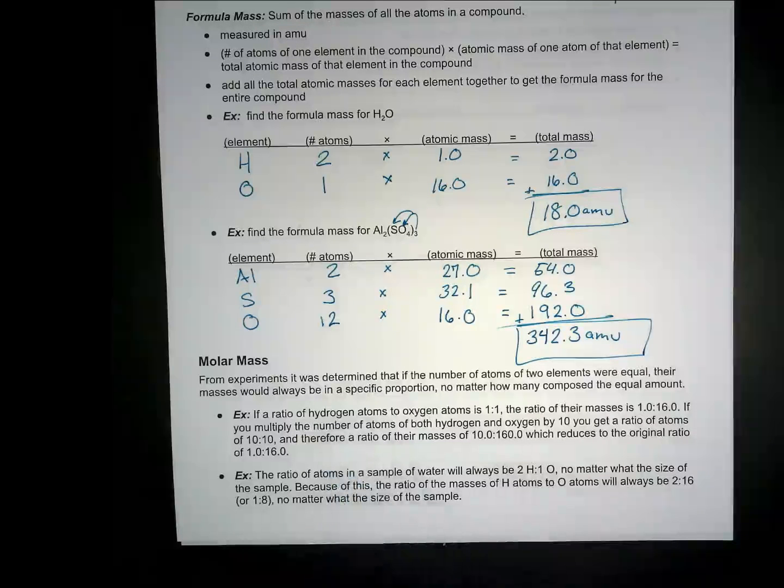So if a ratio of hydrogen atoms to oxygen atoms are 1:1, the ratio of the masses is 1:16. If you multiply the number of atoms of both hydrogen and oxygen by 10, you get the ratio of atoms of 10:10. And therefore, a ratio of their masses of 10 to 160, which reduces to the original just 1:16.